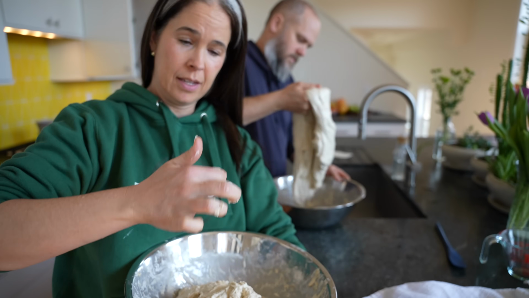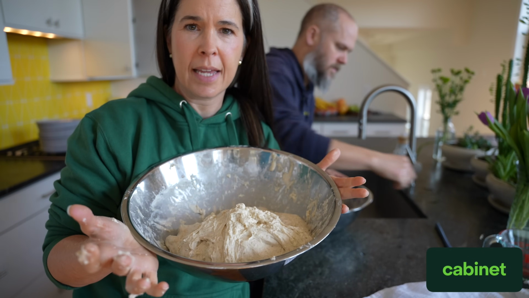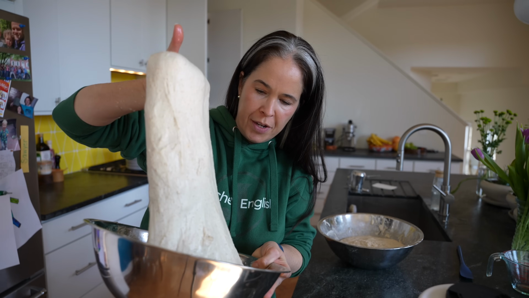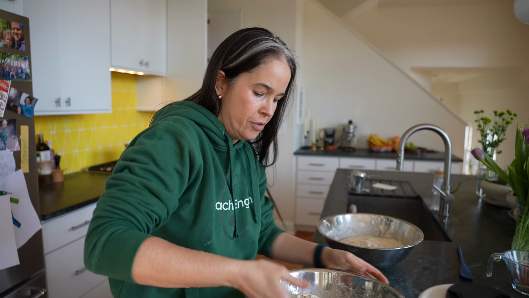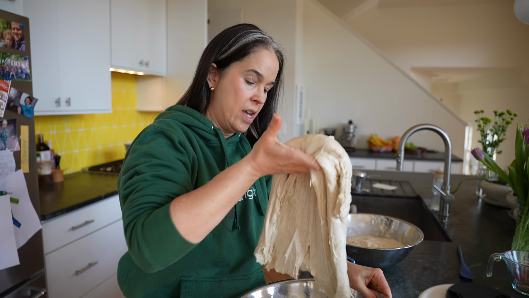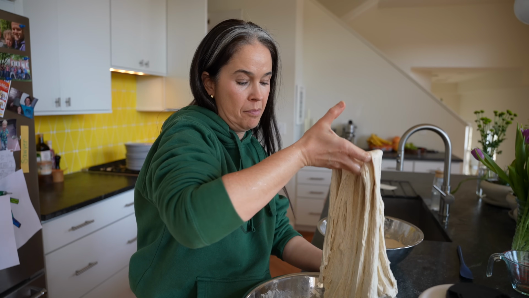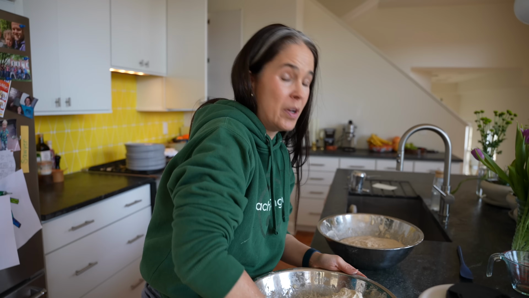Let's put this back in the cabinet. It's time for the final turn. David isn't here, so it will be just me. So after the 4th turn, we just let it rise for another 90 minutes to 2 hours, and we don't touch it.